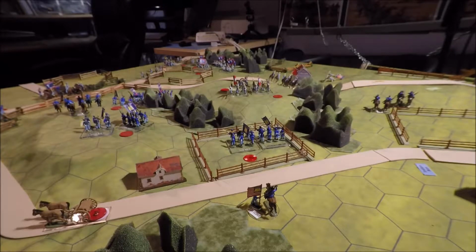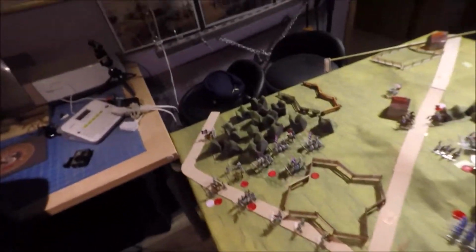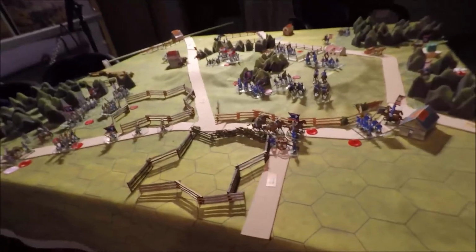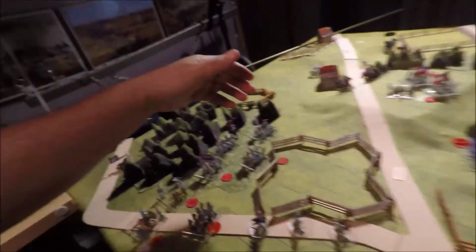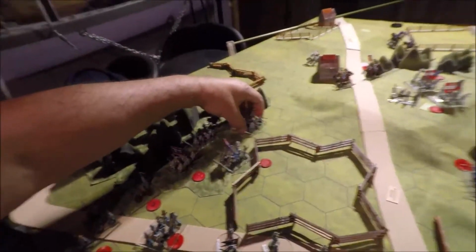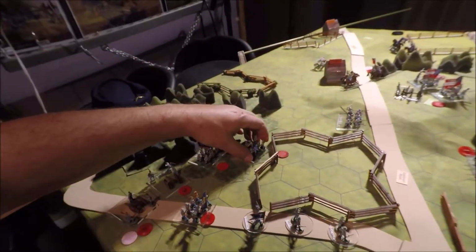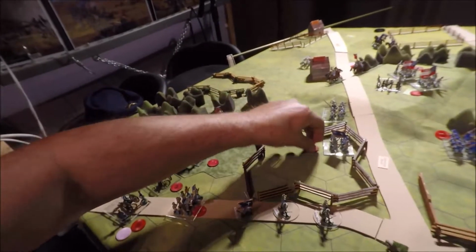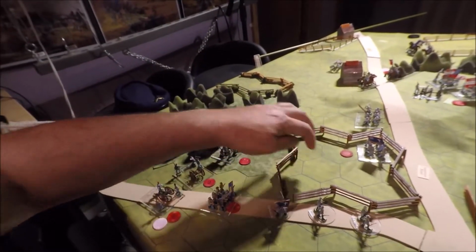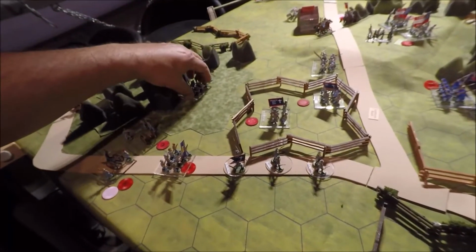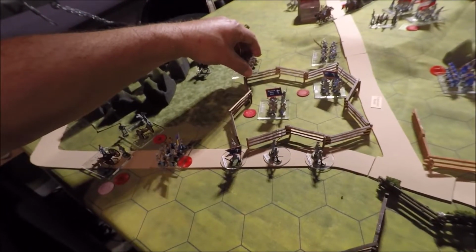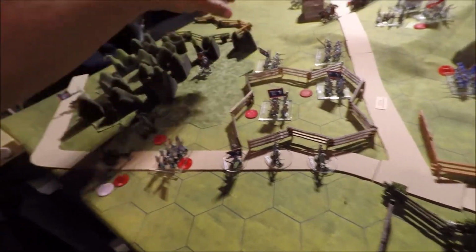Okay, so as we said, it is the next turn, and as we fly over, the Confederates are going to advance their strongest advantage. 1, 2, and 3, so that's obvious. 1, 2, and 3. Okay, and then this is going to go 1, 2, and maybe 3 like that.